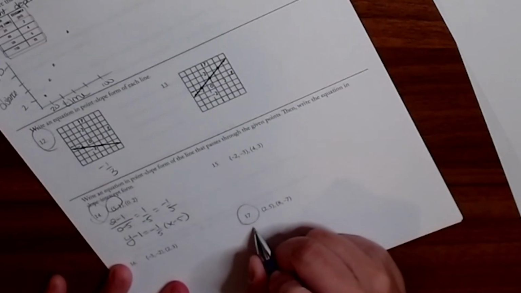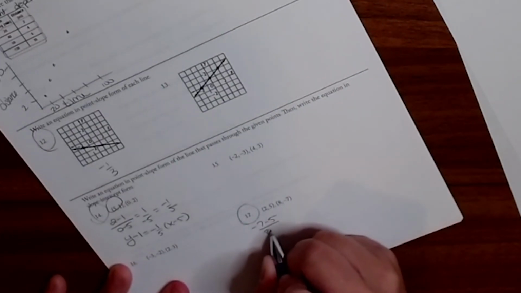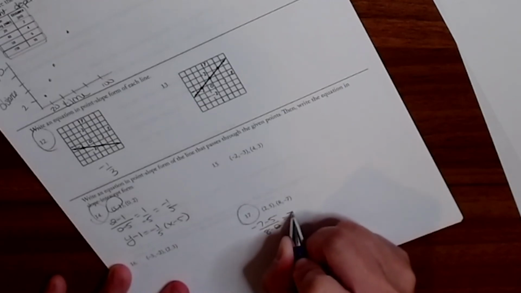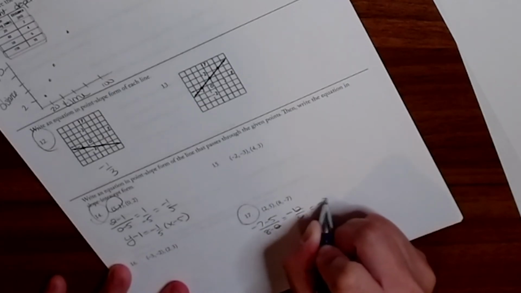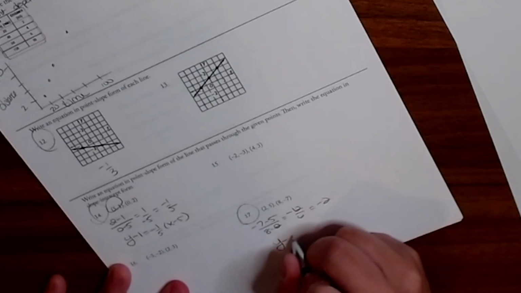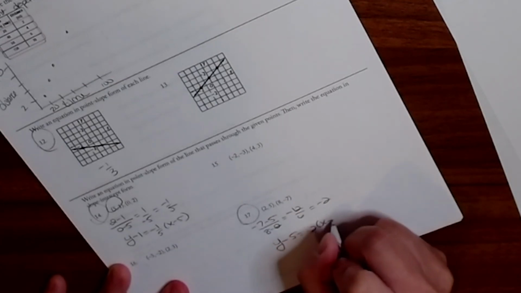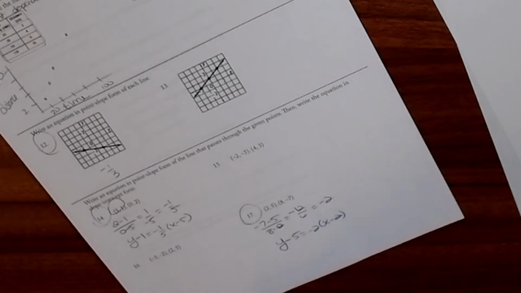And I used that first coordinate point. Slope here, negative 7 minus 5 over 8 minus 2. So then I get negative 12 over 6. So I get negative 2. So y minus 5 is equal to negative 2 times x minus 2. Okay? All right, and that is it for point slope form.